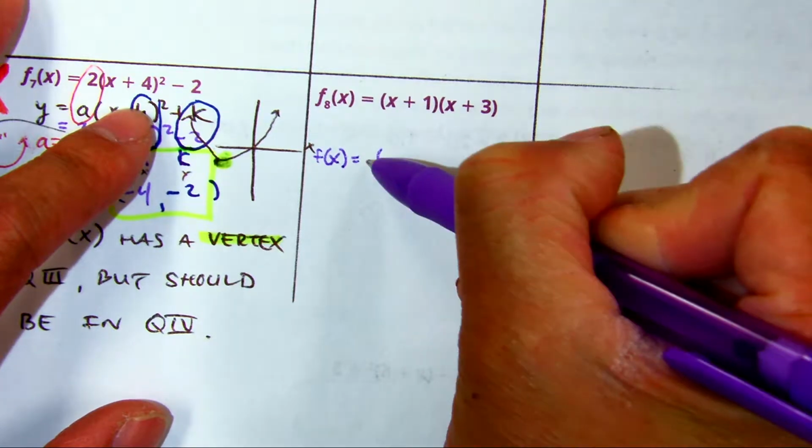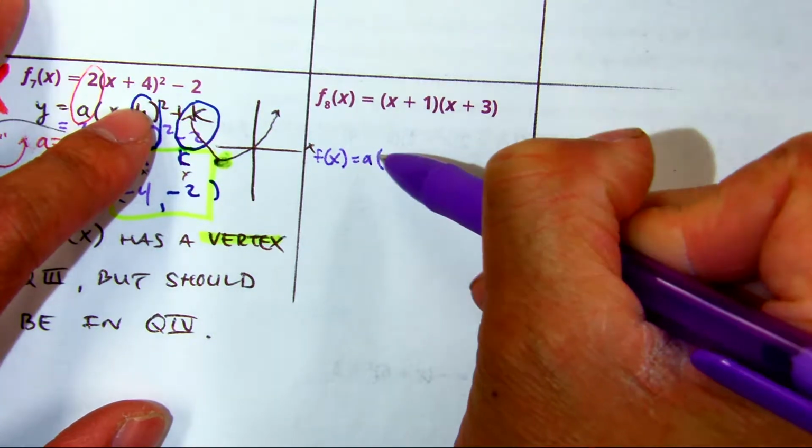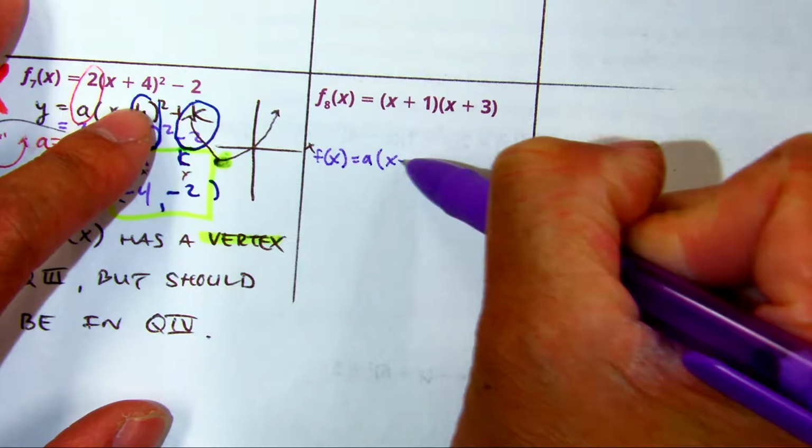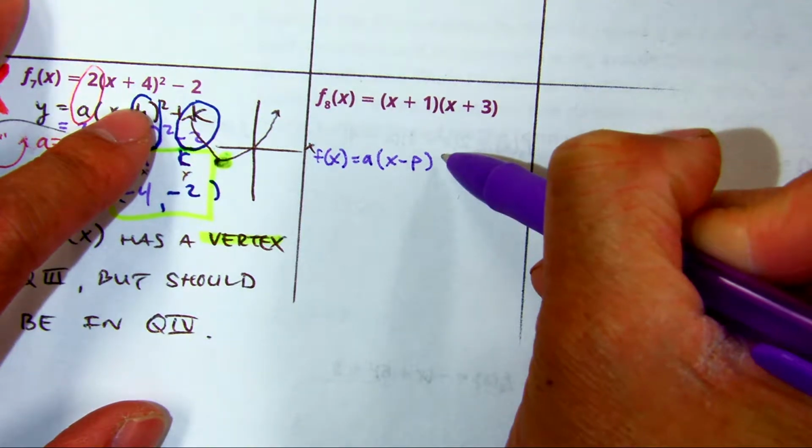Did you forget a letter there? A. Yep. X minus B. X minus B.